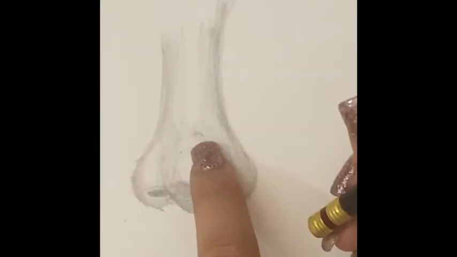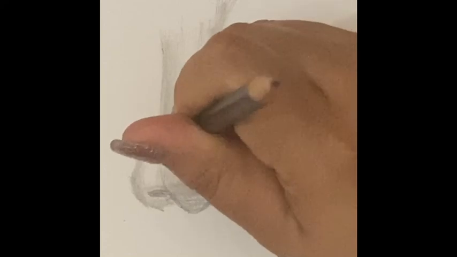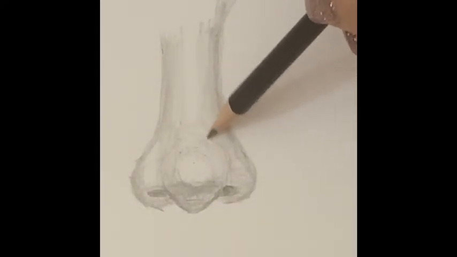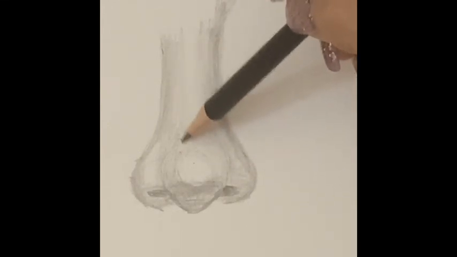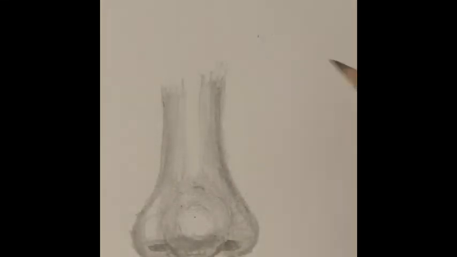Let me make some adjustments. I just noticed that you can see this line up here, so I'm gonna erase that, dab it a little bit, lift with my eraser just a little bit. I don't want to erase the whole thing. Right. Light fade. That should look better.